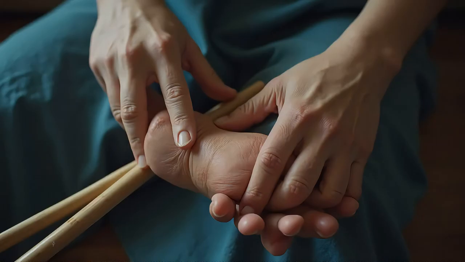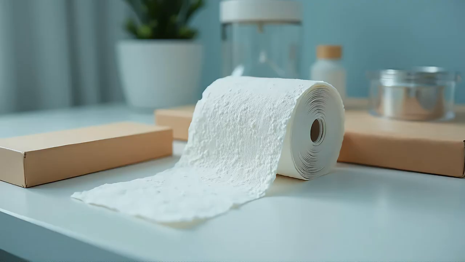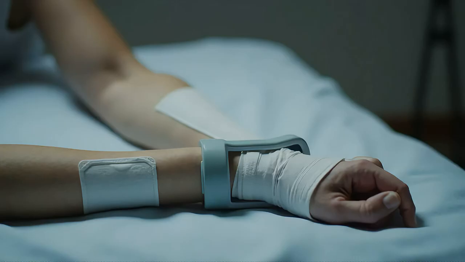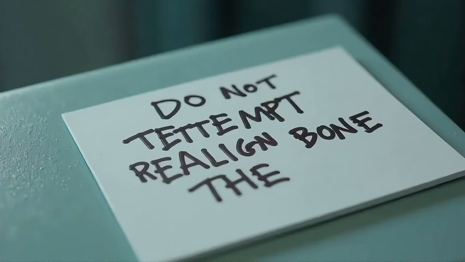3. Stabilize the broken bone. Use a splint or any sturdy object, such as a straight stick or a piece of thick cardboard. Wrap the splint with soft bandages or cloth to secure it around the injured limb. Ensure the splint extends beyond the joints above and below the fracture site.